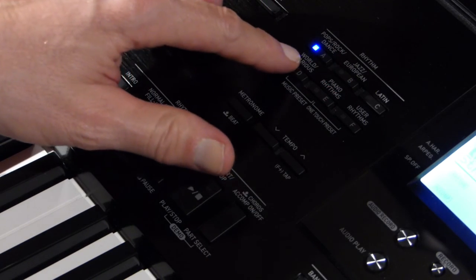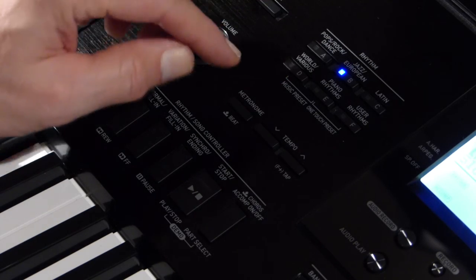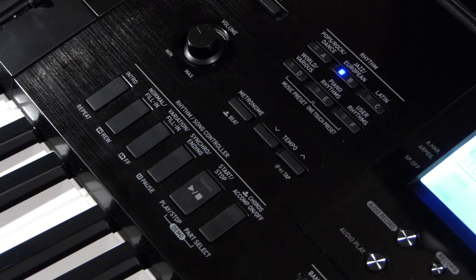When you pick a category, let's pick a jazz European category, and we're going to use a slow big band, which is 001.